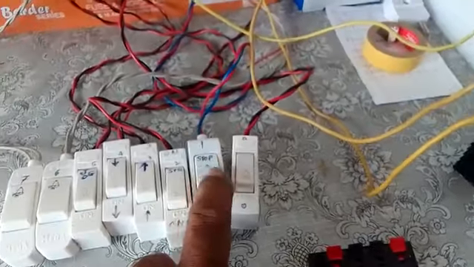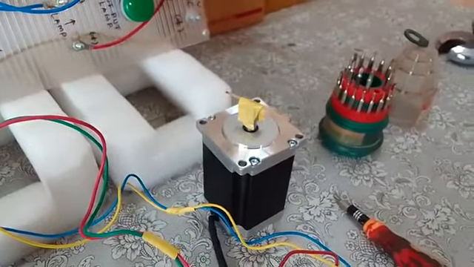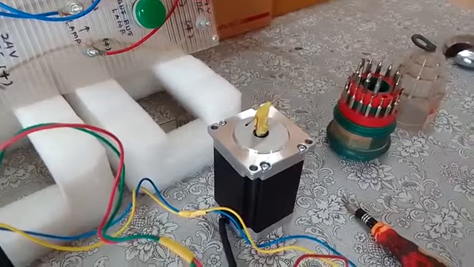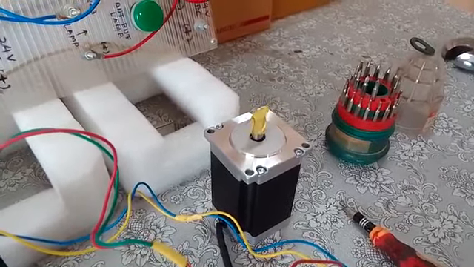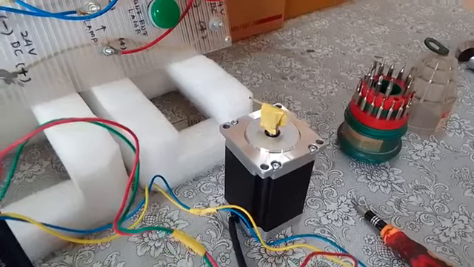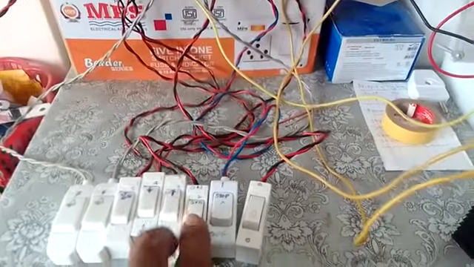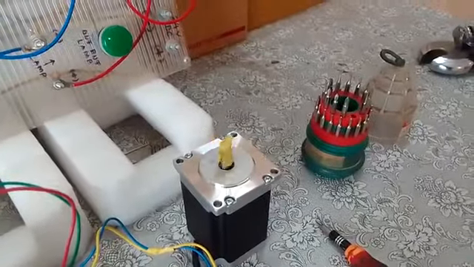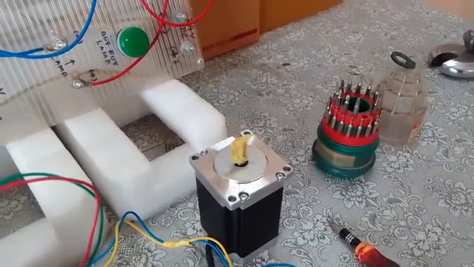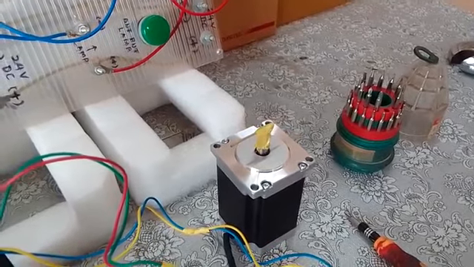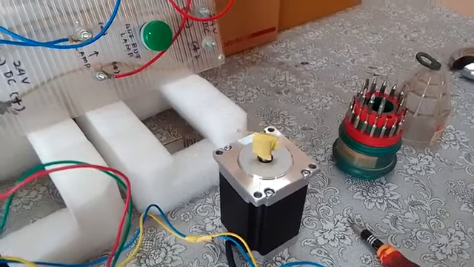See this, if I press 1, this will rotate to some degree, adjusted 60 degrees. Now it can rotate counterclockwise. If I press this button, it will rotate counterclockwise. See this. Now it will rotate counterclockwise. Now it will rotate clockwise, and now it will rotate counterclockwise.